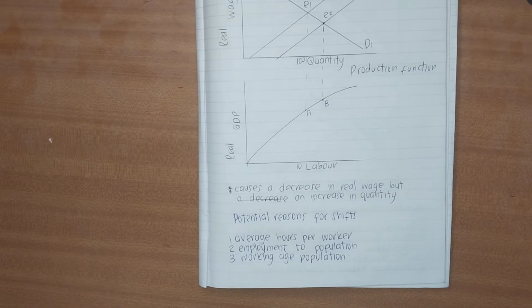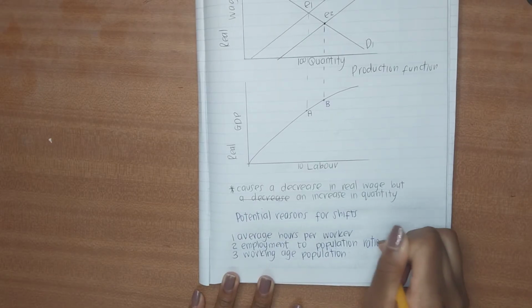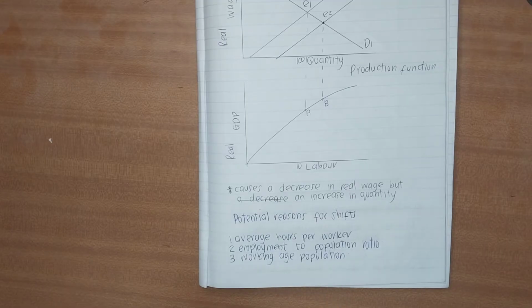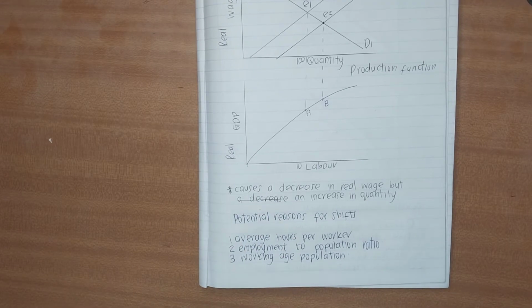And then you look at the employment to population ratio, and then you look at the working age population. So those are the potential reasons for shifts, but they can give you any reason. What you need to ask yourself is, does this affect supply or does it affect demand? And remember, who are the suppliers of labor? Households. So does it affect households or does it affect firms?